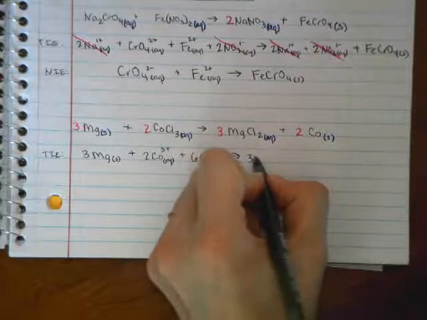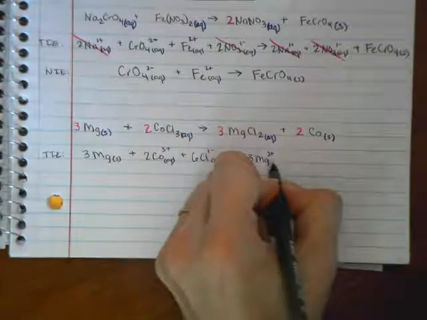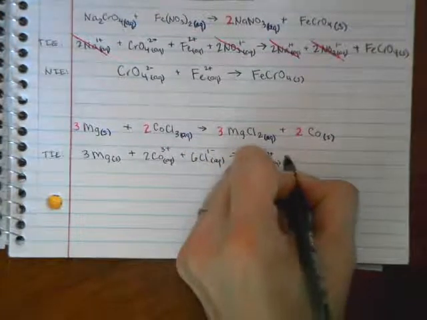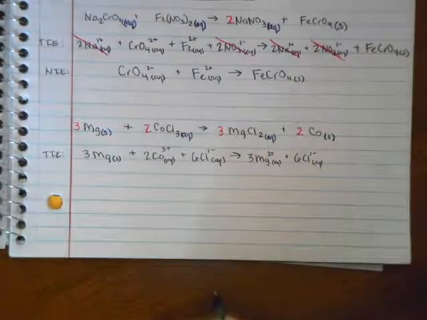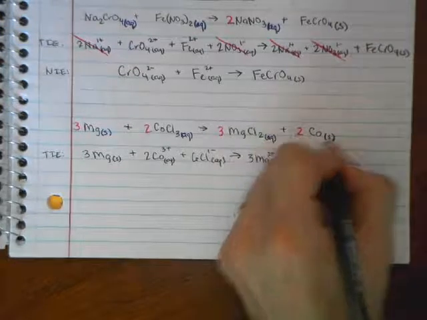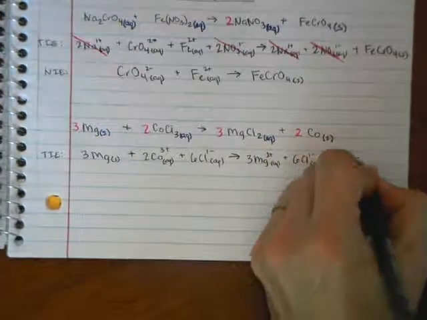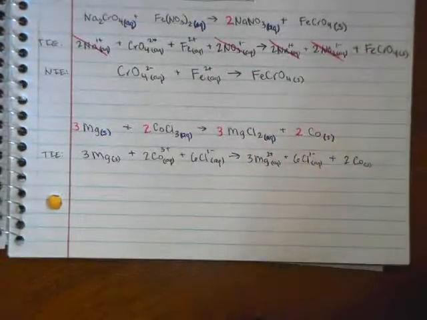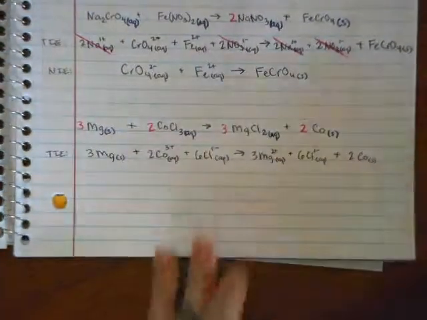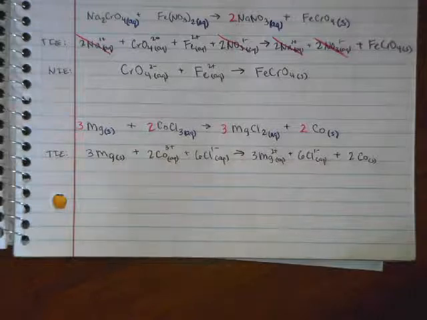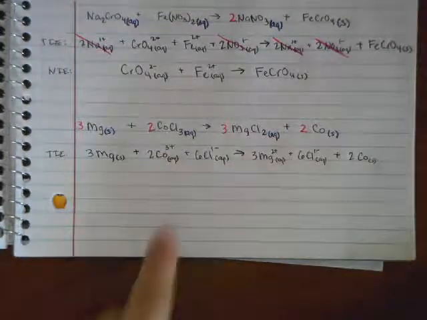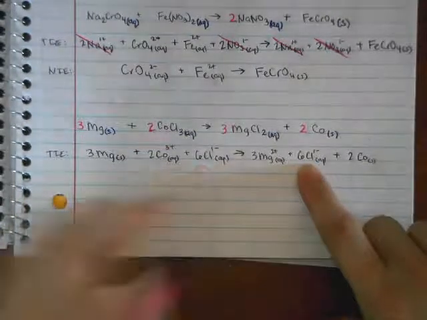So we've got 3 Mg2+ that are aqueous and 6 Cl1- that are aqueous. Hopefully you're already finding a spectator. And then this will not change, 2 Co solids. Okay. This time we only have 1 spectator ion, and it's these 6 chlorides.